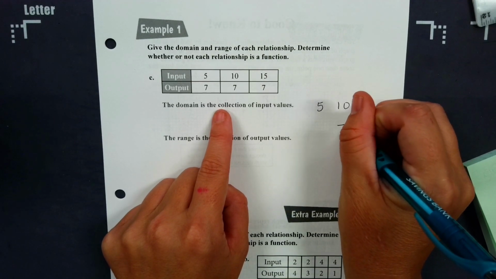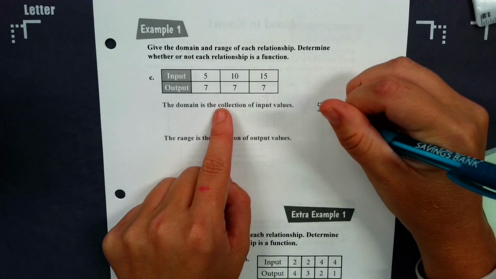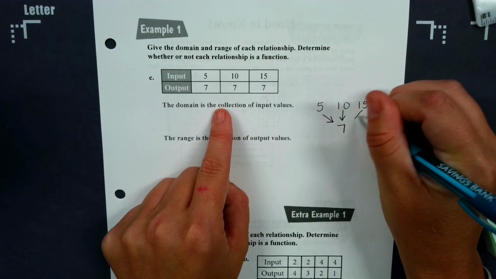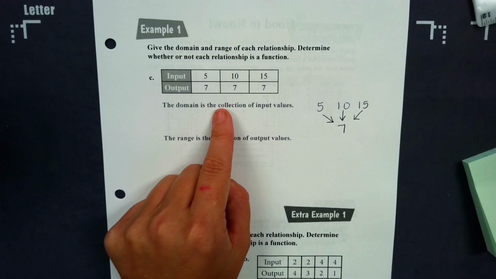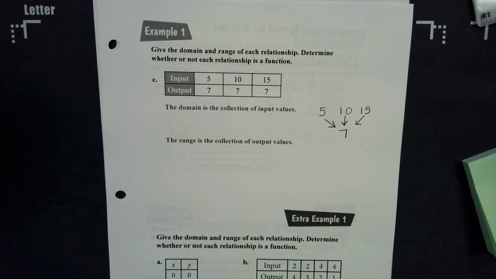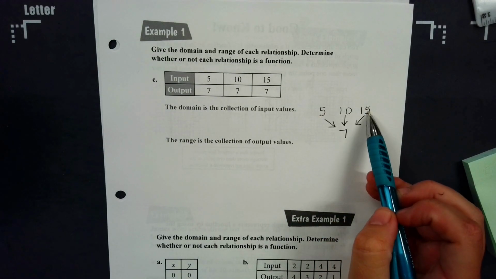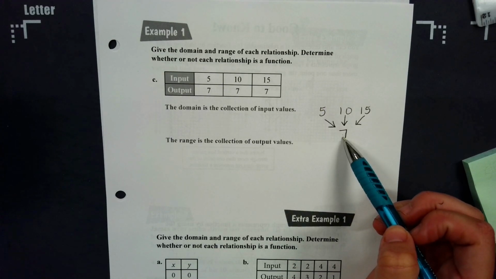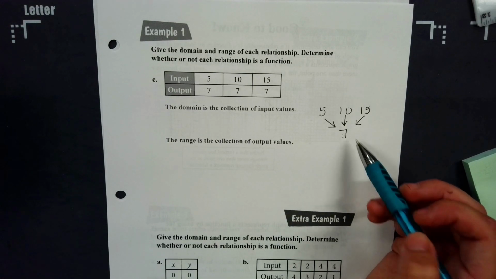Anything else? So 5 equals 7, 10 equals 7, and 15 equals 7. So what do we think? Input or function or not? Does every input equal only one output? Did I say anything about it can't be the same output? I didn't say that. This is a function.